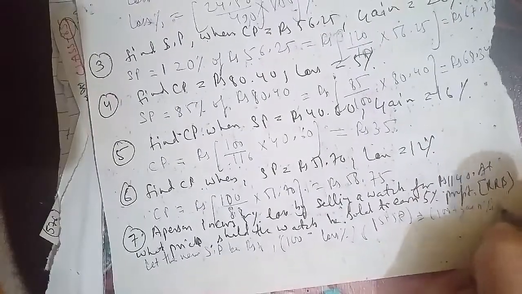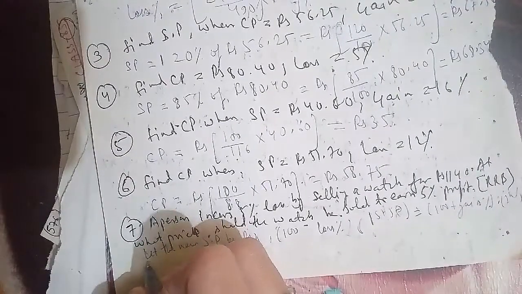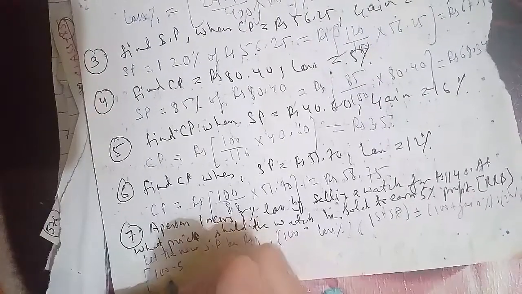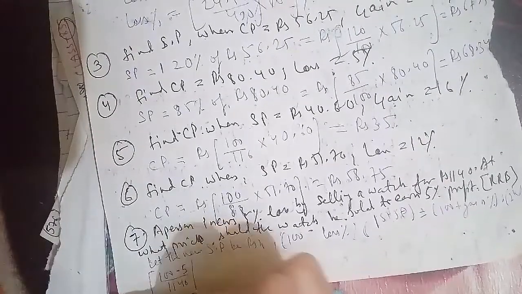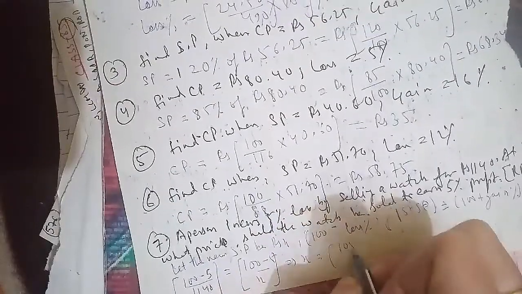We'll put the values here. 100 minus 5 upon 1140 is equal to 100 plus 5 upon x, which further gives x equals 105 times 1140 whole upon 95, which is equal to 1260.